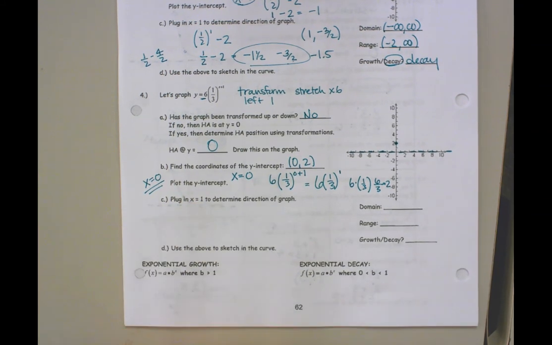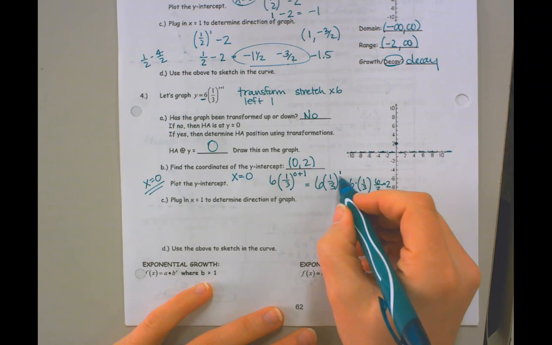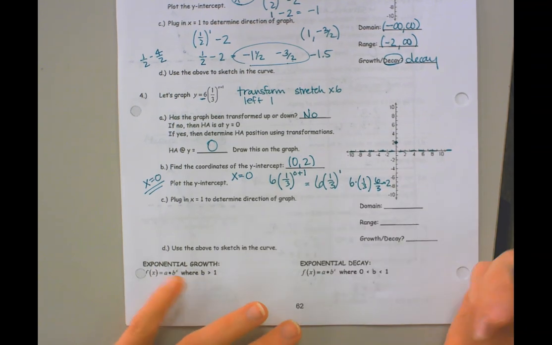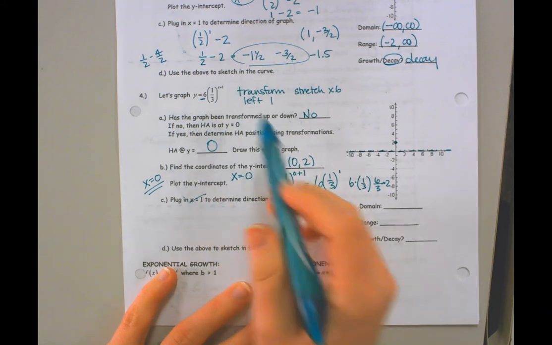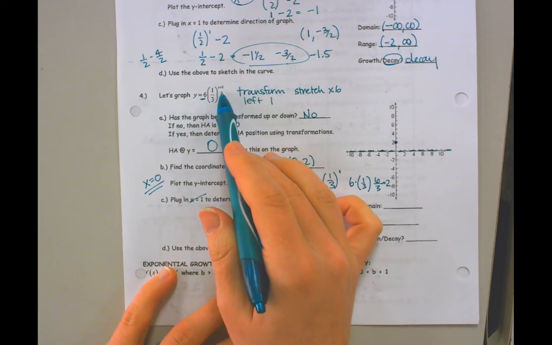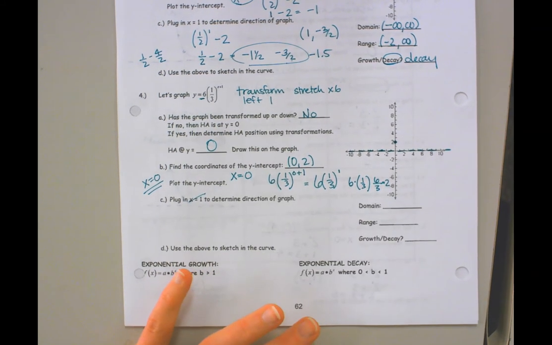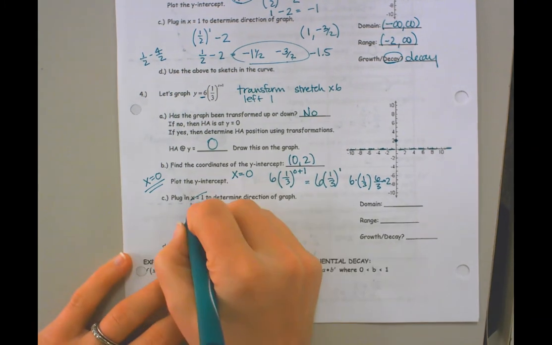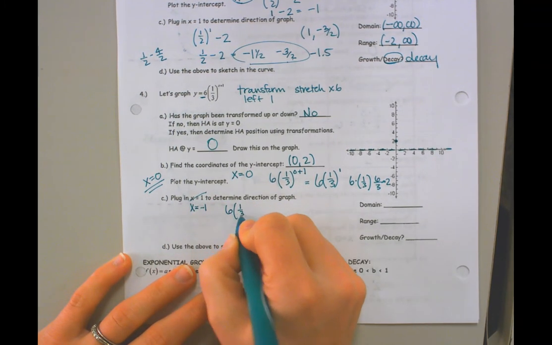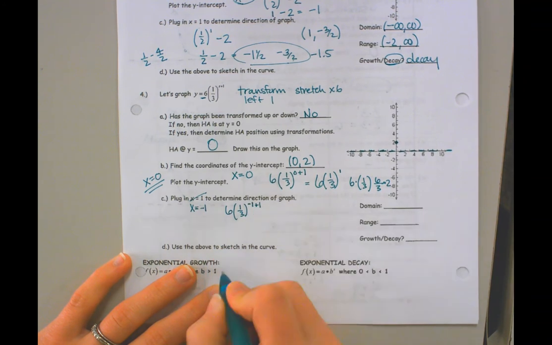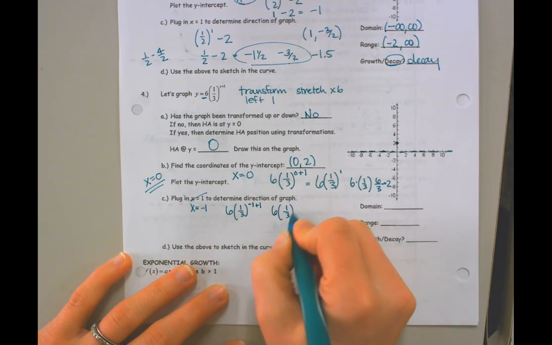I like when my exponent is 0 and 1. Here I got the exponent of 1, so now I want the exponent of 0. I want to figure out what x value would give me an exponent of 0, because anything to the 0 power is easy to find. So I'm actually going to plug in -1. The reason being, when I do that, I'll have -1 plus 1, which means I'll have 1/3 to the 0 power.